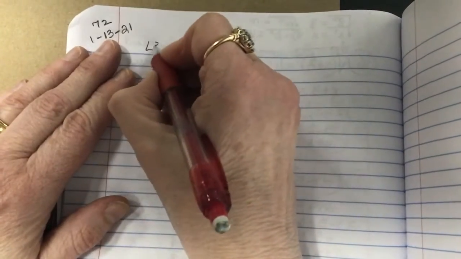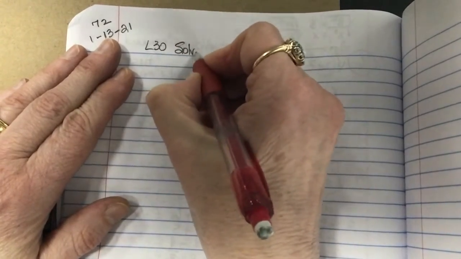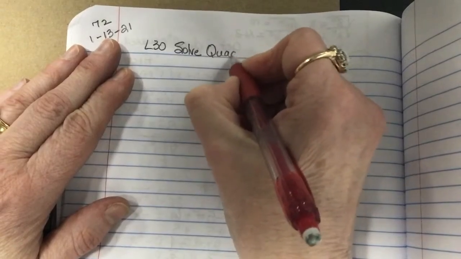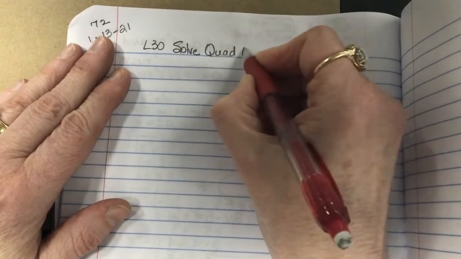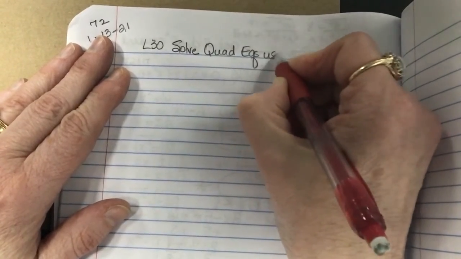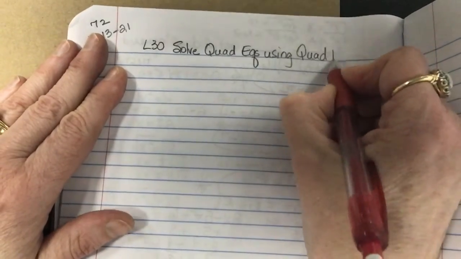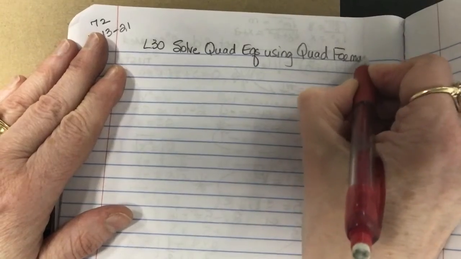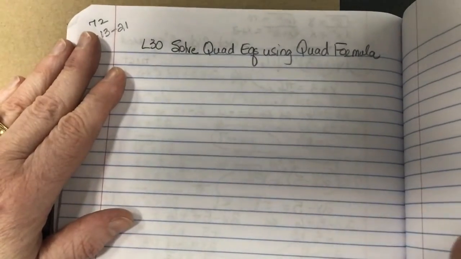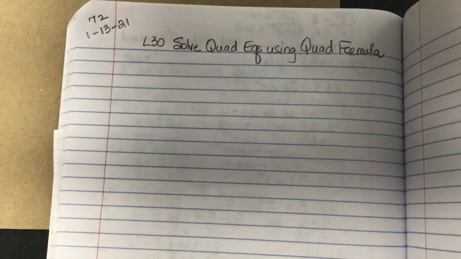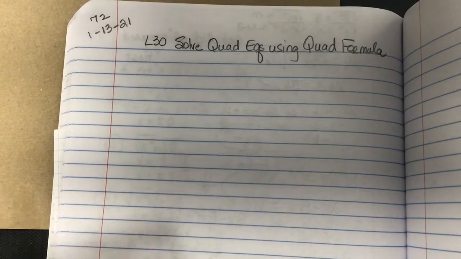Today, lesson 30, solve quadratic equations using the quadratic formula. How do you know you have a quadratic equation? What does it have? How do you know, looking at an equation, it's quadratic, and you know it's going to have two answers?